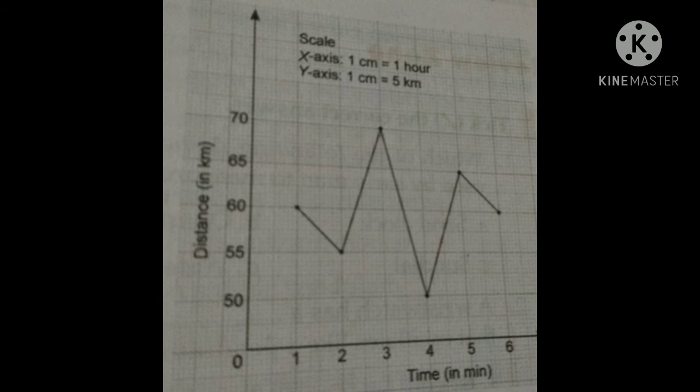You can see in this graph that in the first hour the distance covered is 60 kilometers, in the second hour the distance moves to 55, in the third hour it goes up to 70 kilometers, in the fourth hour it comes down to 50, in the fifth hour it goes to 65, and in the sixth hour it comes down to 60. So we will plot the points on the graph paper, and after plotting the points we will join these points.